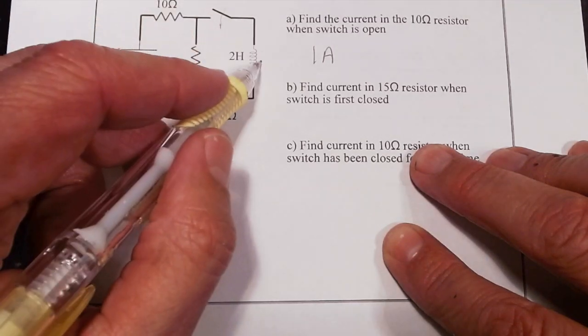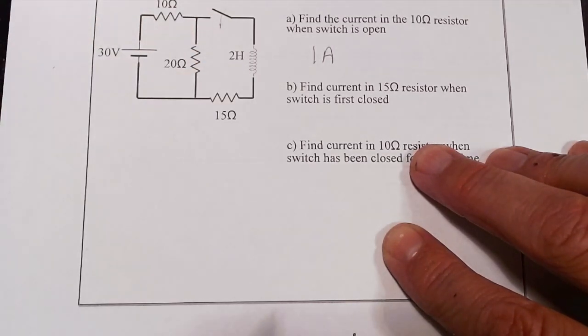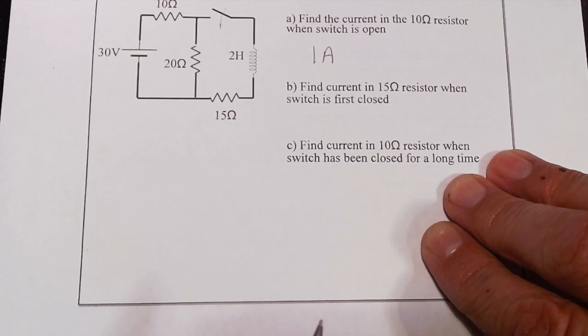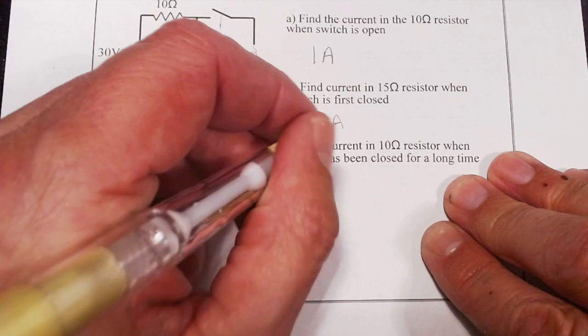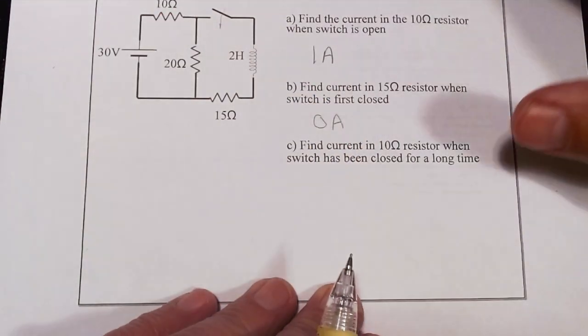That's pretty easy. Okay. Find the current in the 15 ohm resistor when the switch is first closed. Well, when the switch is first closed, the current is 0. It was 0 before it was closed. It's going to be continuous. 0 after. That means this must have 0 amps going through it.